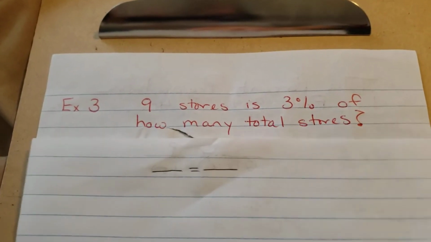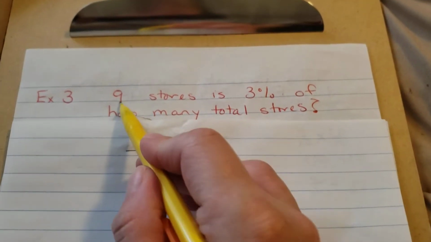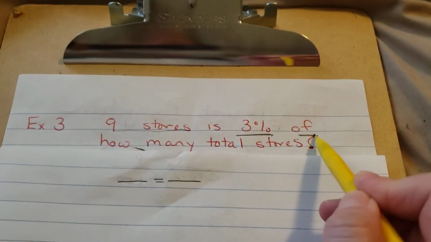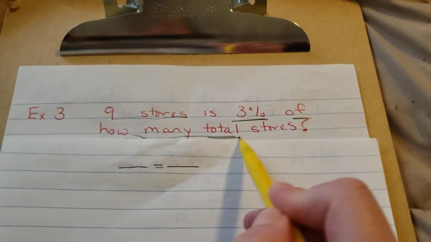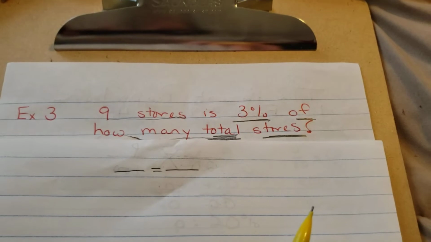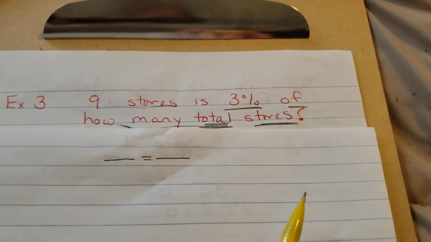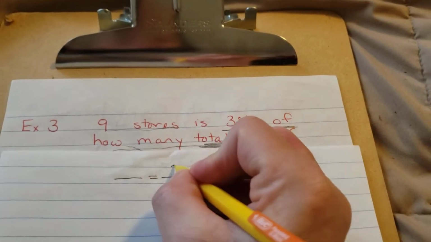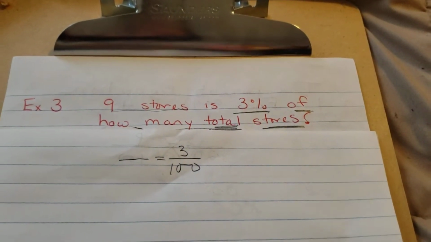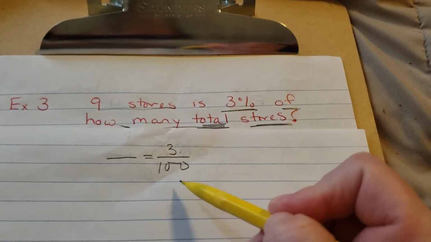Okay, example 3 for percent proportion, our last example for today. It says 9 stores is 3% of how many total stores? Okay, so again, we are making a proportion, percent proportion, matching up what goes together. I see the number 3%, so I know that one of my ratios has to be 3 over 100 to represent 3%. Again, do not put the percent symbol on here because this is the fraction form of it.